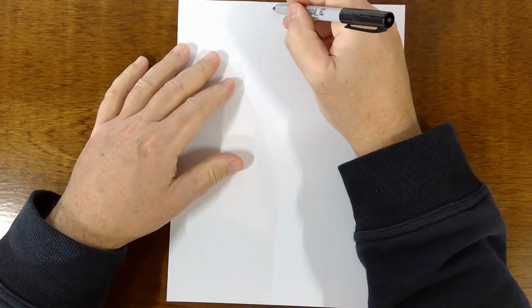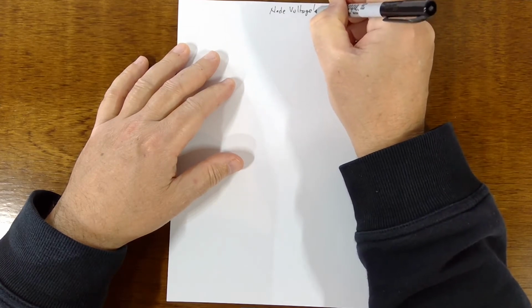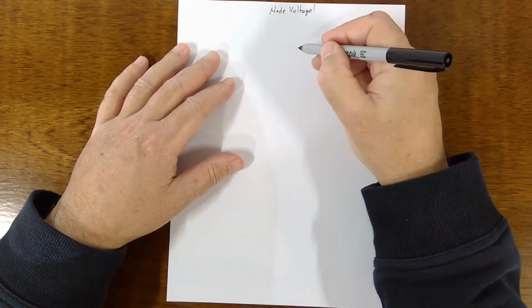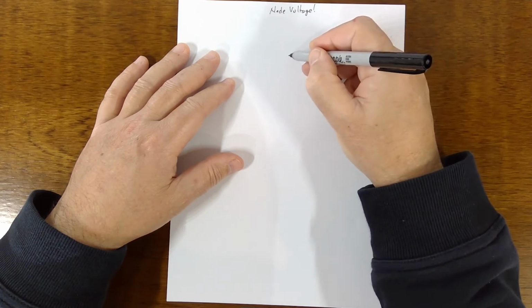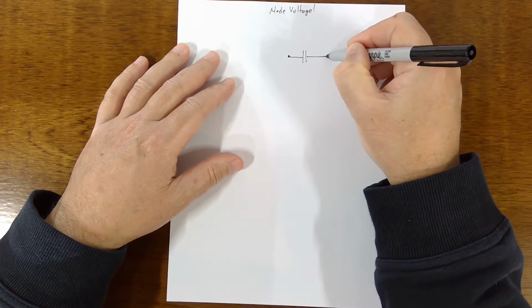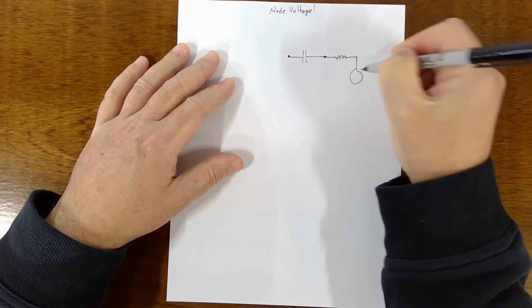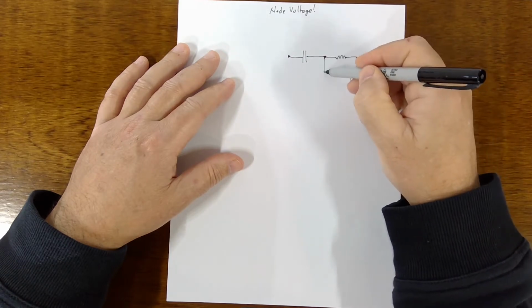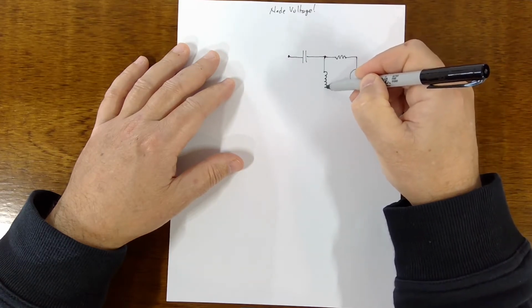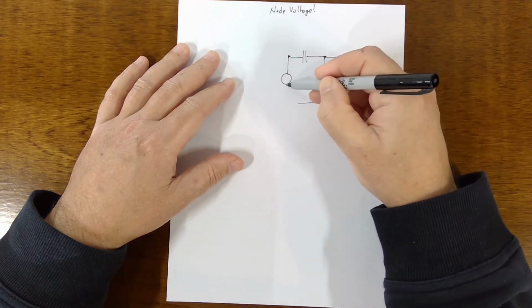Okay, it's time for node voltage in the phasor domain. We just did a problem. Well, the previous video is this same circuit, but using mesh current. So here we're going to use node voltage, but it's the same elements.